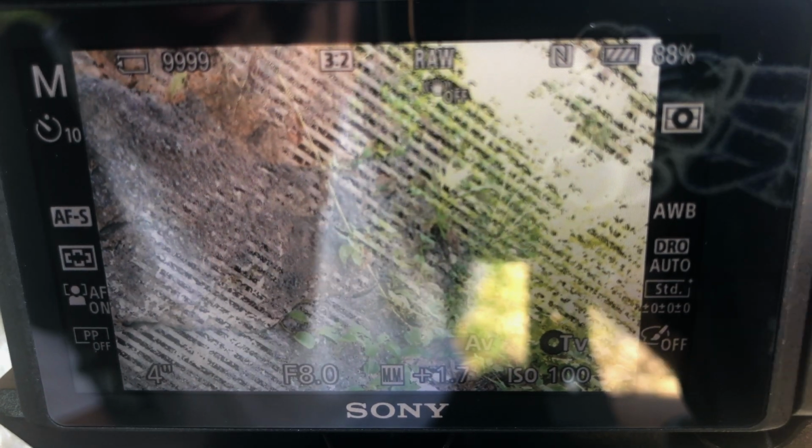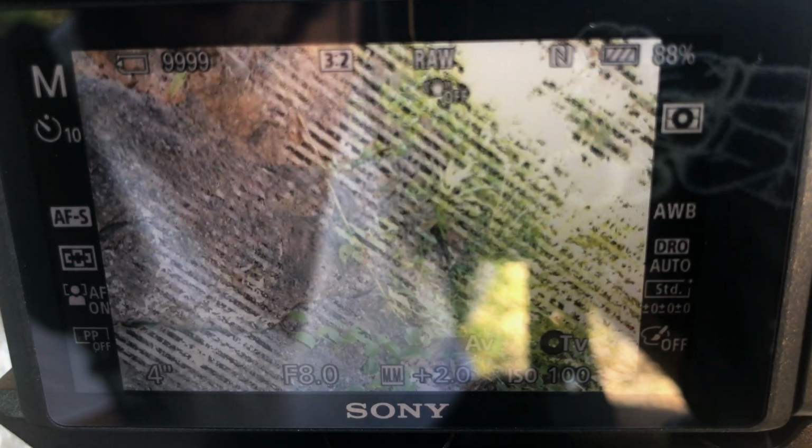Now as far as ISO, I would keep it the lowest just because it is daytime. You don't need any artificial lighting. There's enough daylight here to work with, so I would keep the ISO the same.